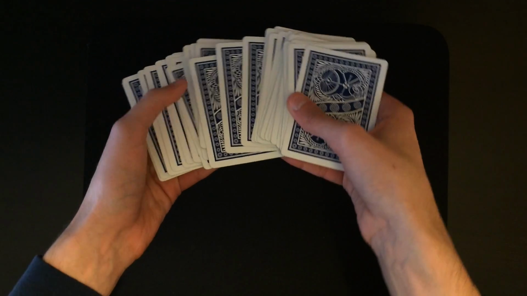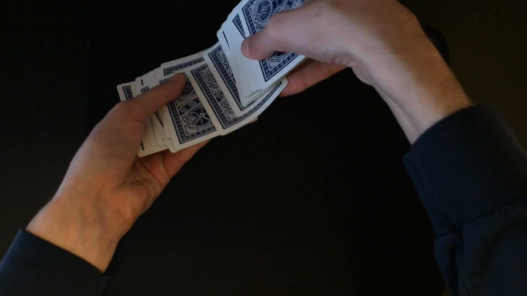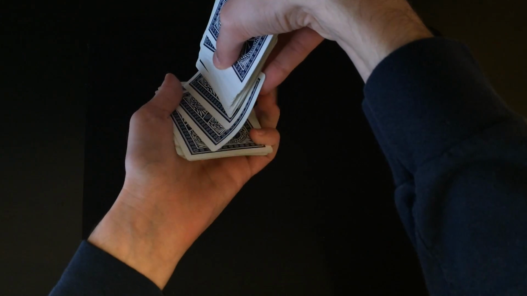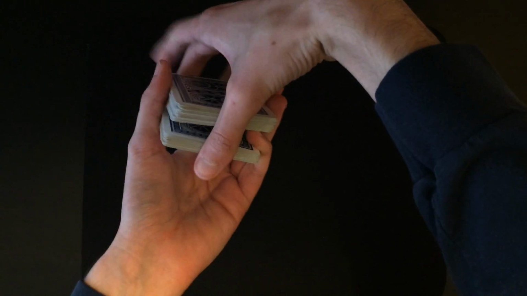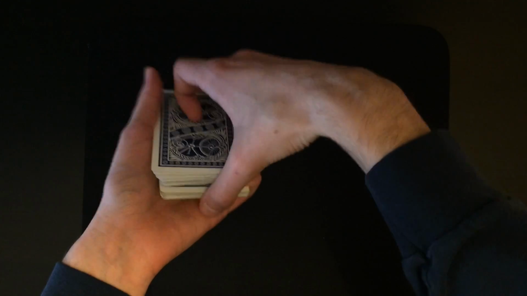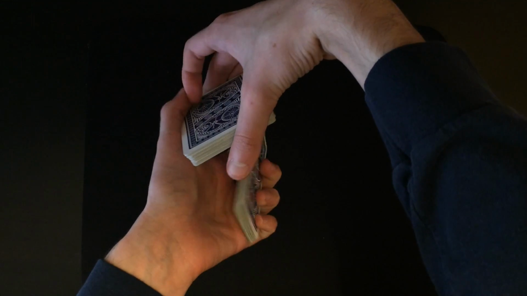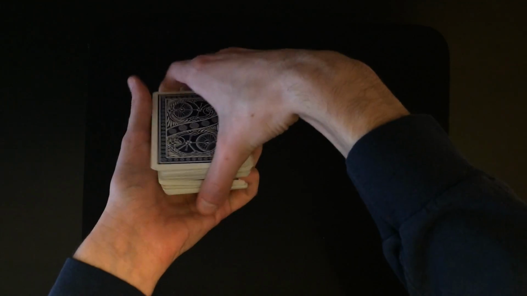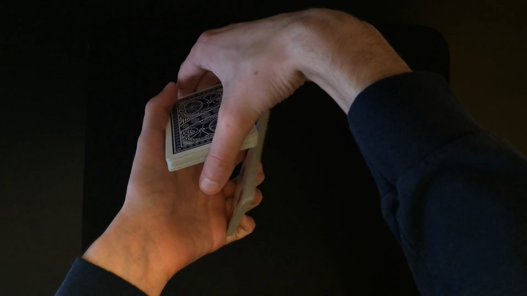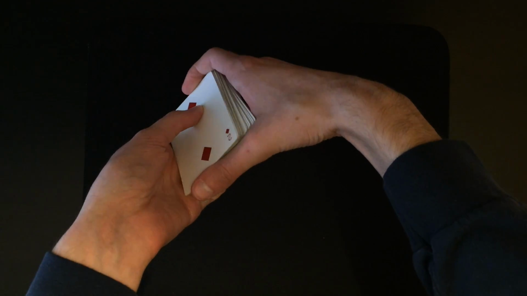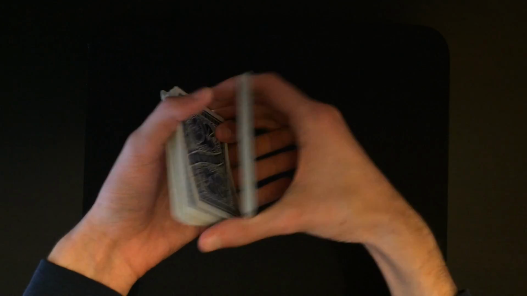Now, when you square up, you're going to lift up all the cards that your fingers are on here. You're just going to lift them up a little bit so that your pinky can have room to insert right there in that gap. And now you're going to do a turnover pass, which under cover should look something like this. That's basically what a turnover pass is. You're turning over the bottom half and then putting the other half on top while turning everything over, basically.